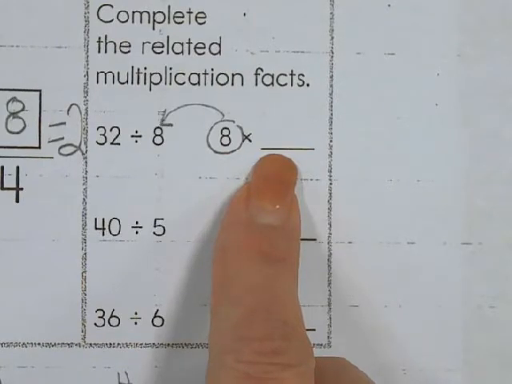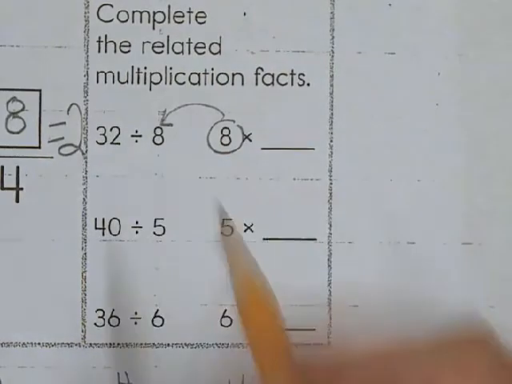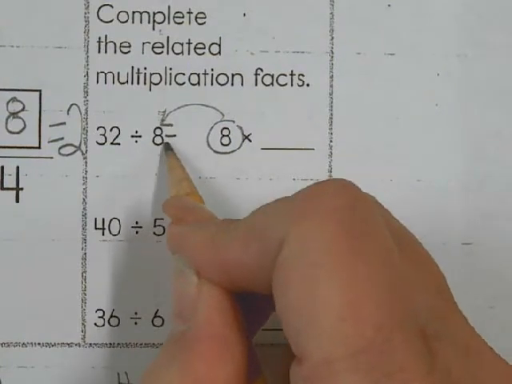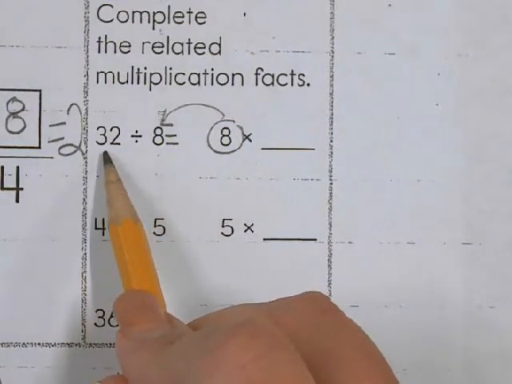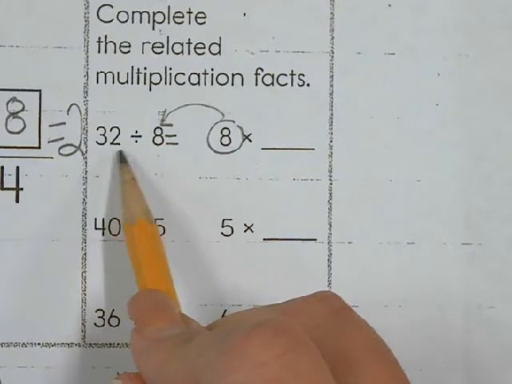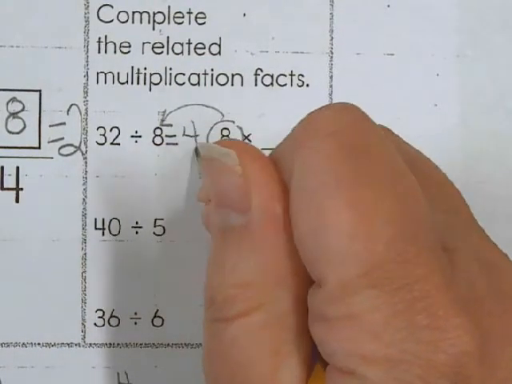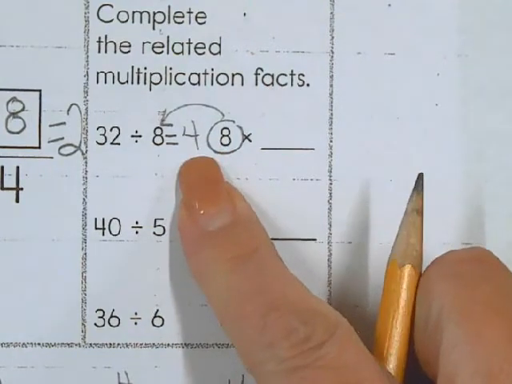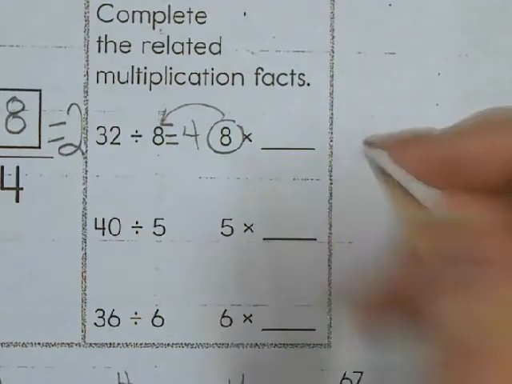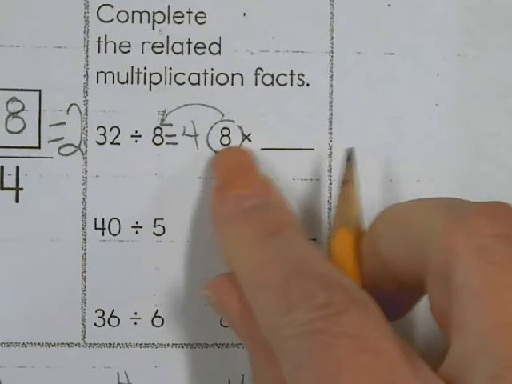We're missing a factor. So to find the missing factor using division, we are going to use our understanding of what is 32 divided by 8. So 32 divided by 8 is 4. So we know that we have 4 objects in each group. So we've had 8 groups of 4.